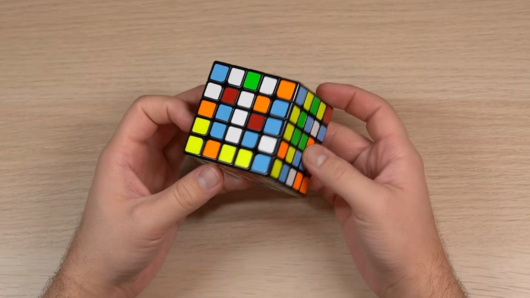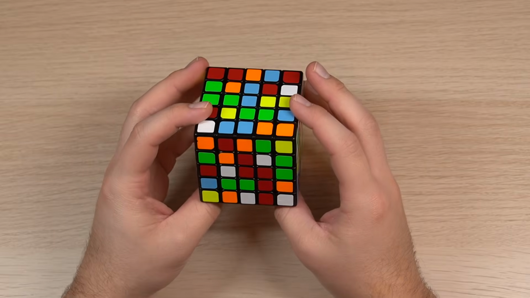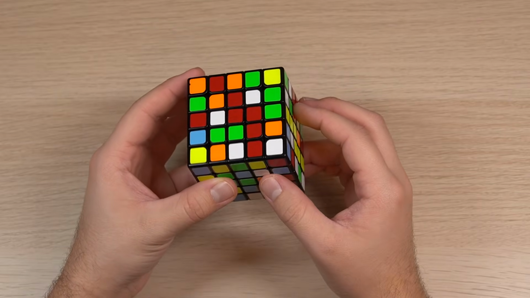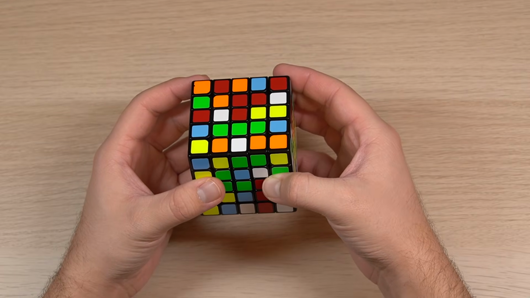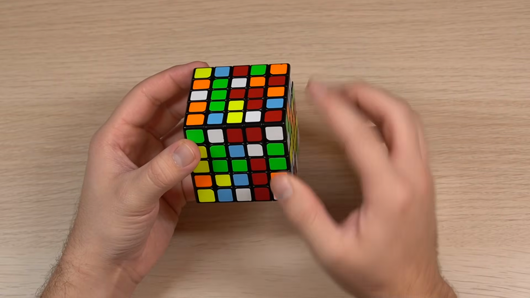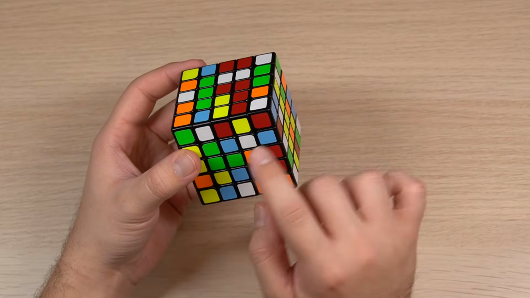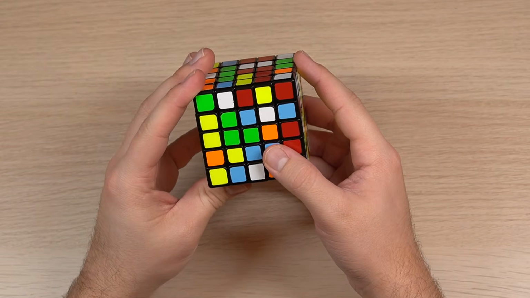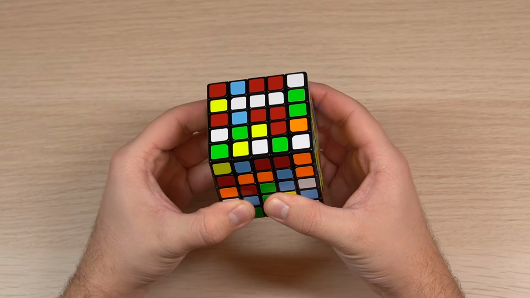And then next, after we do that, we're going to solve one of the outer bars. So we see two pieces here. So we could bring this piece down, bring this over, and then bring it back up to match it. And then we see this corner down here, which we know if we move it up here, it'll finish that bar.